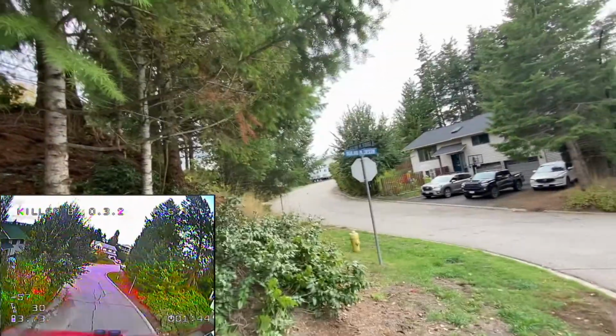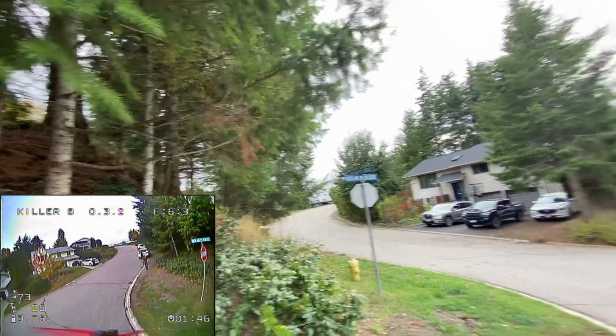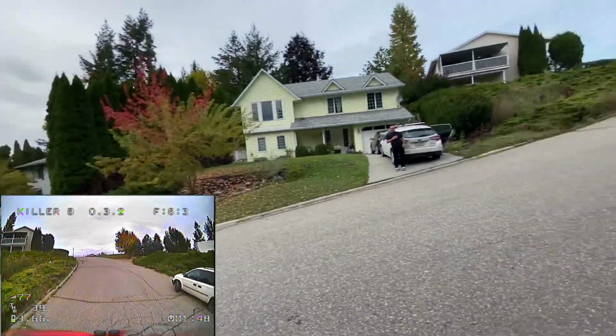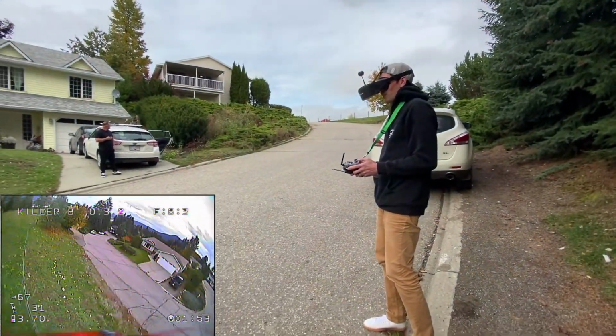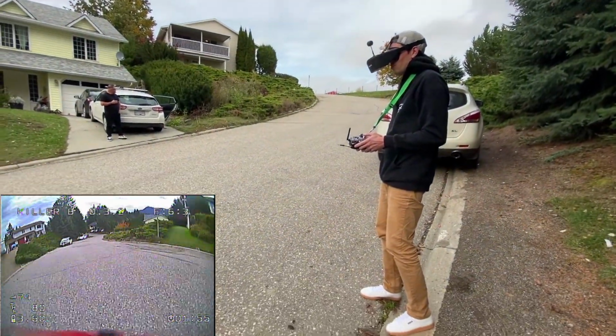You should go full throttle down the hill. Well, I haven't done full throttle before. Yeah, I'll go a little bit faster. Because why not, right? Yeah. Here you go, man.